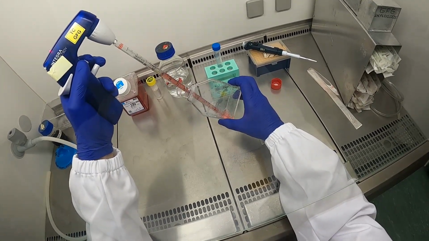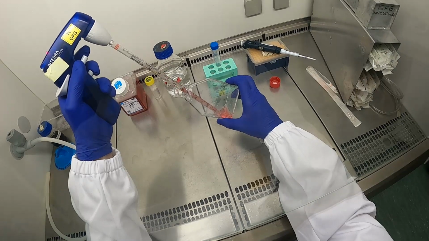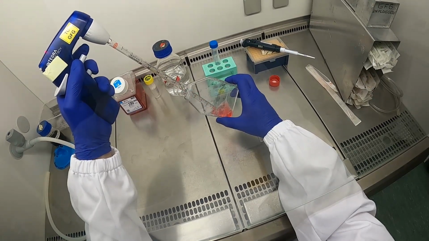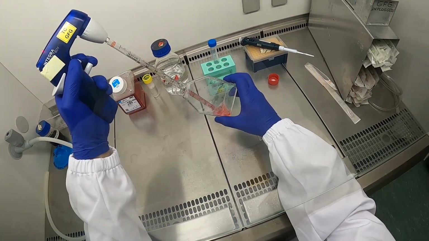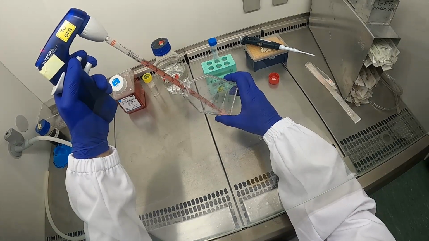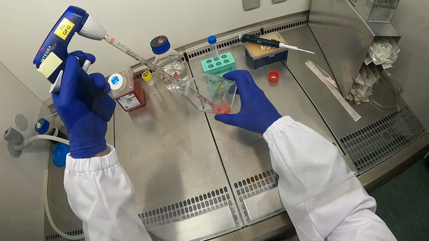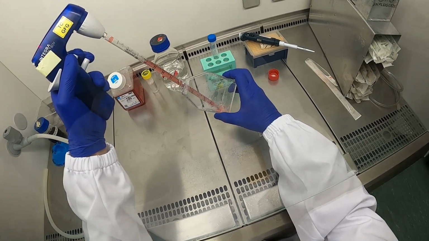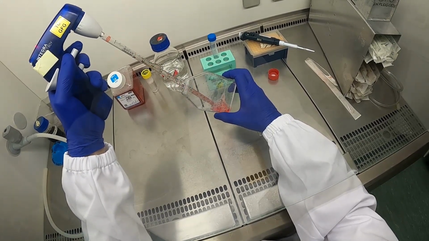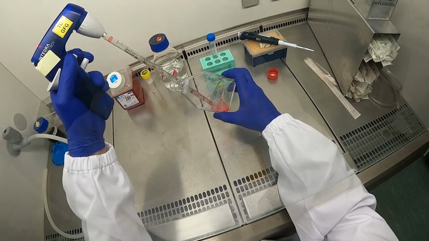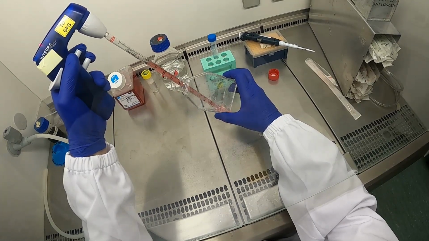So by pipetting it up and down like you're doing now, you really disrupt these clusters of cells, and you slowly start to create a very nice suspension of single cells. And because you used 10 ml, you're ending up with all the cells in that volume.